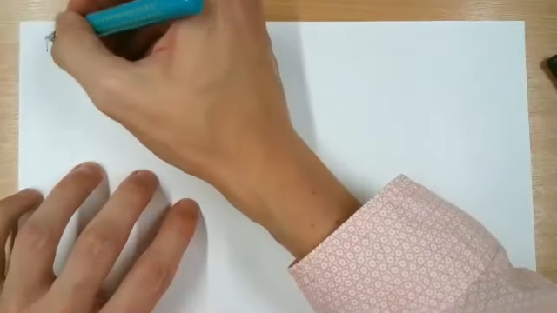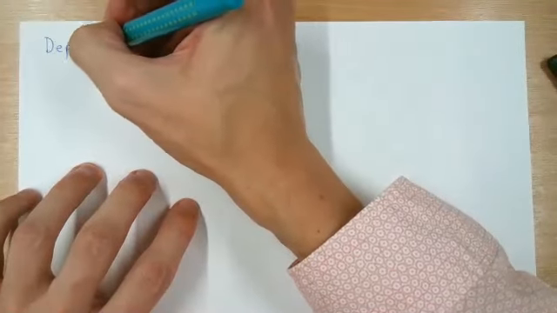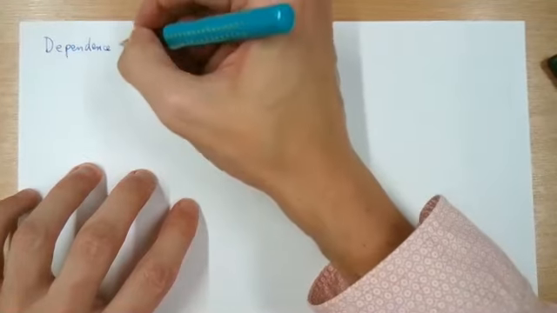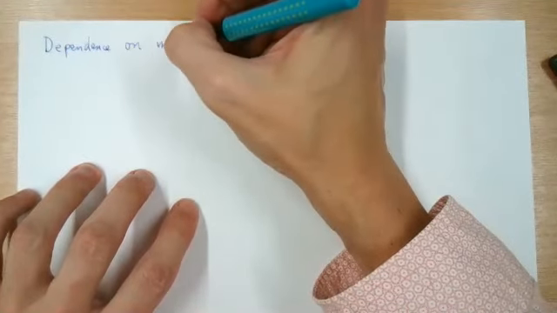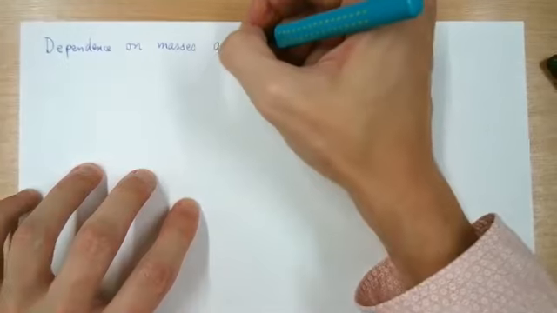So let's do an example. Pretty much the simplest example I could think of. So this is now dependence on masses and momenta.